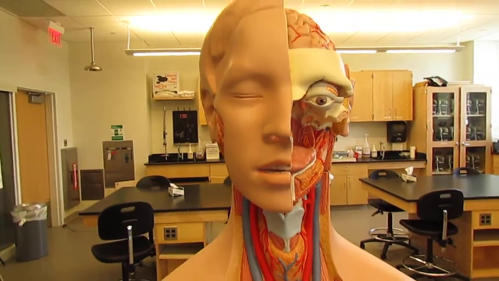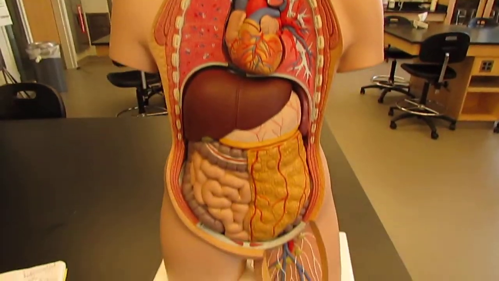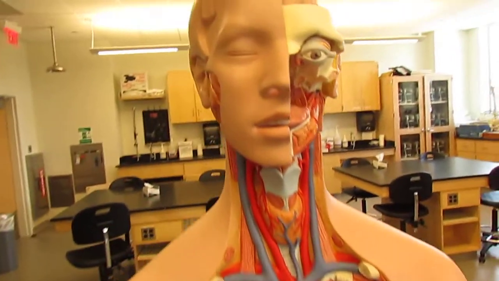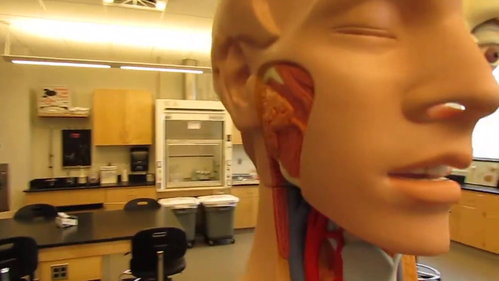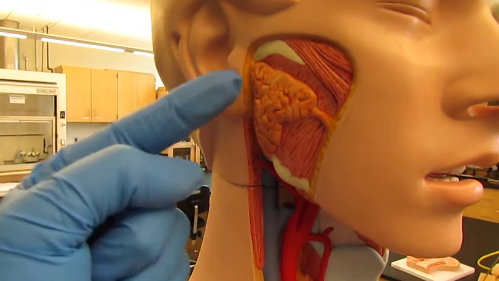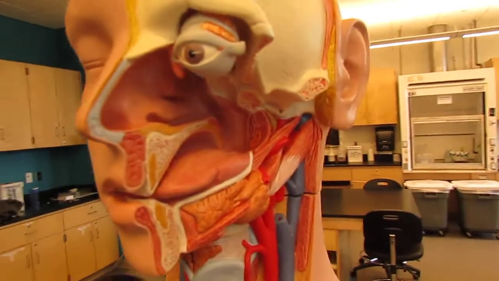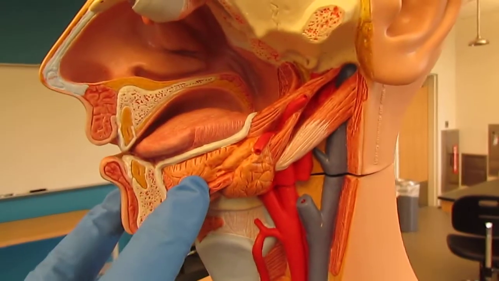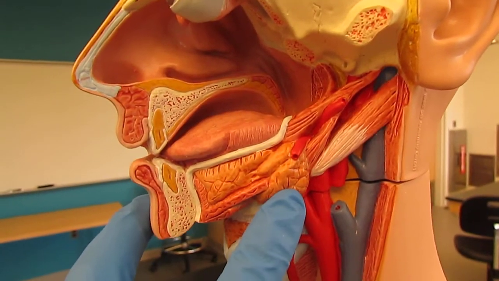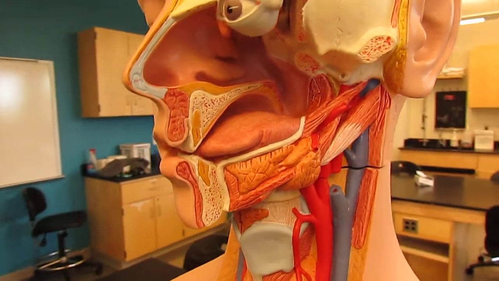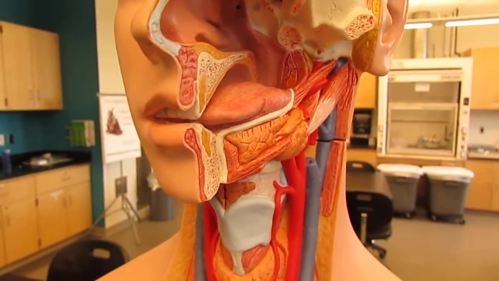The digestive system will be assessed on this model. First terms are extrinsic salivary glands. Here is one salivary gland, a second, and a third. Extrinsic salivary glands.